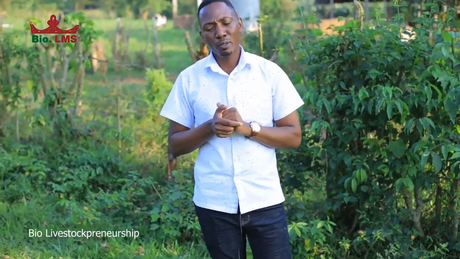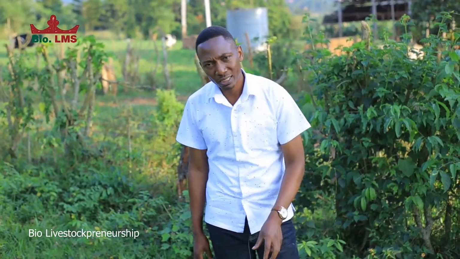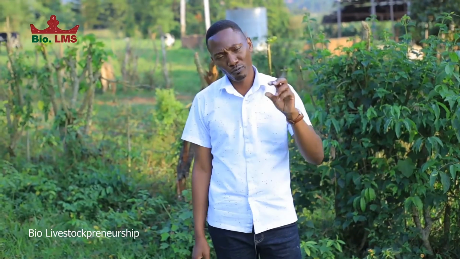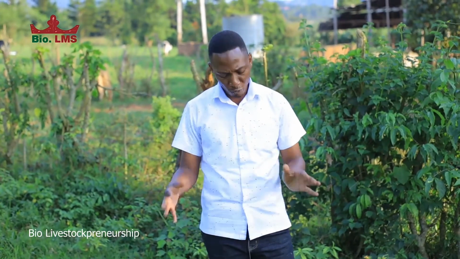Then we also talked about the predominant species. If your pastures are predominantly composed of grasses, then there your animals will be meeting more of their energy needs. If your pastures are predominantly composed of legumes, then you have more protein needs met compared to the energy needs. But it is very important that you always balance the energy and protein composition of your pastures.